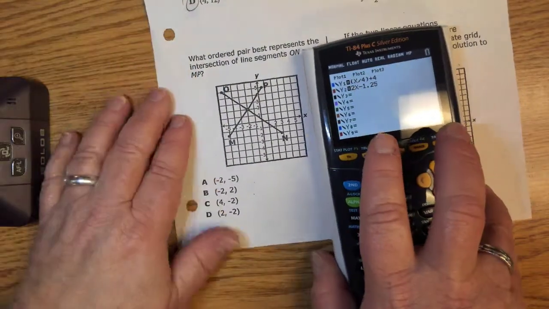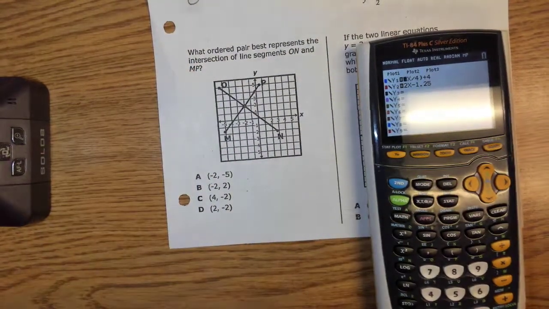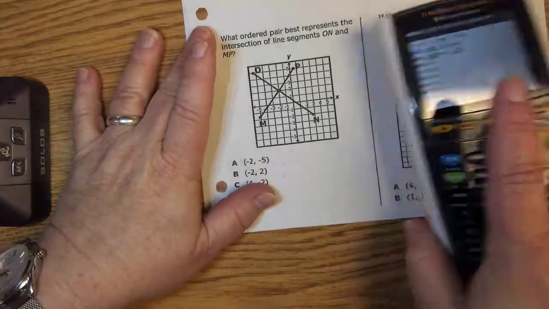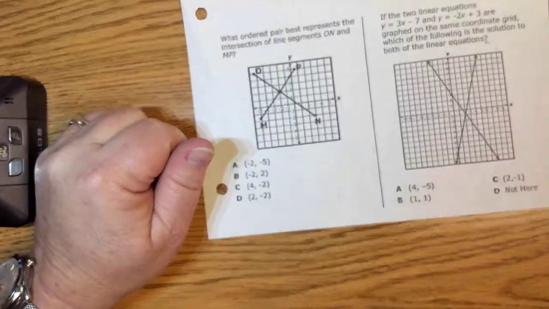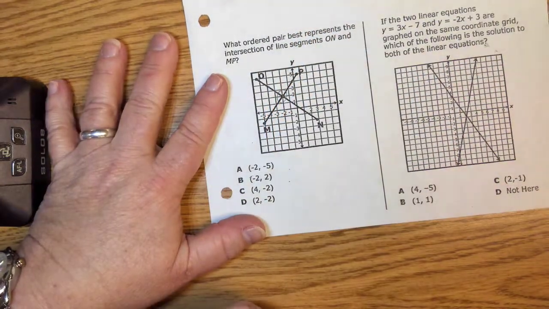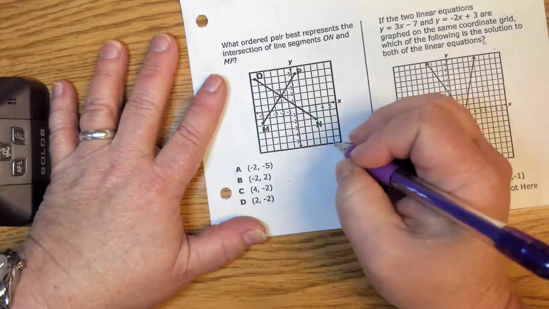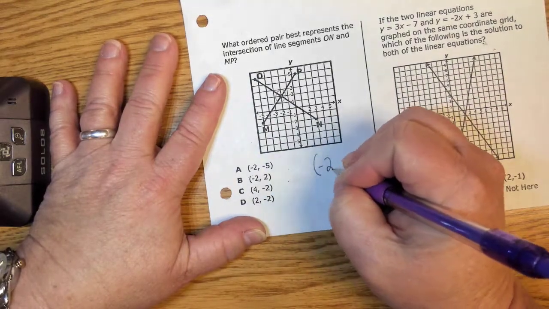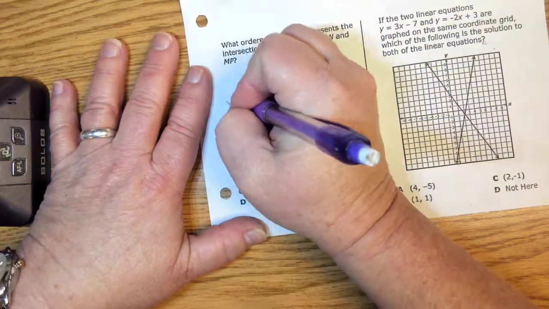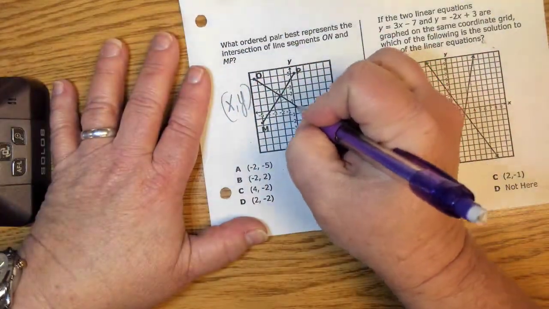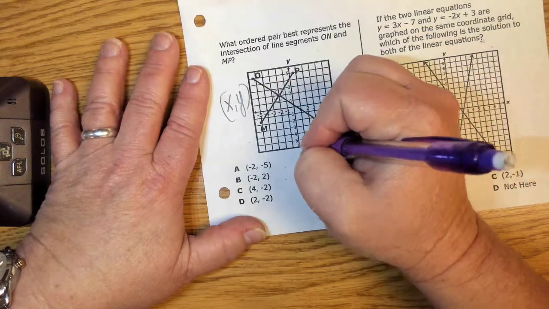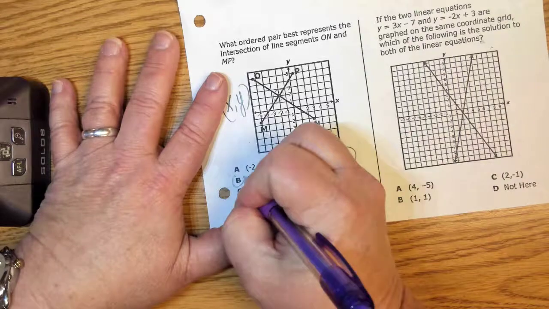All right, now here they've given me a graph. You can do this one of two ways. On this one, actually, there's only one way you can do this. What is this point right here? You have to be able to read a graph. What is it? Negative 2, what? 2. Remember, x is always first, y is second. So you either go left or right first, then you go up or down. So here's negative 2, 2, it's B.